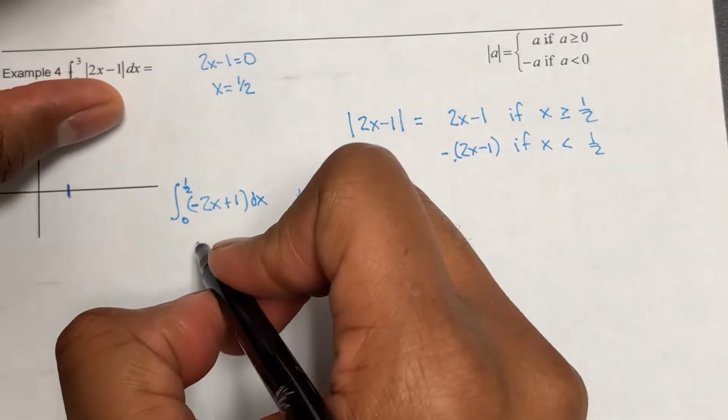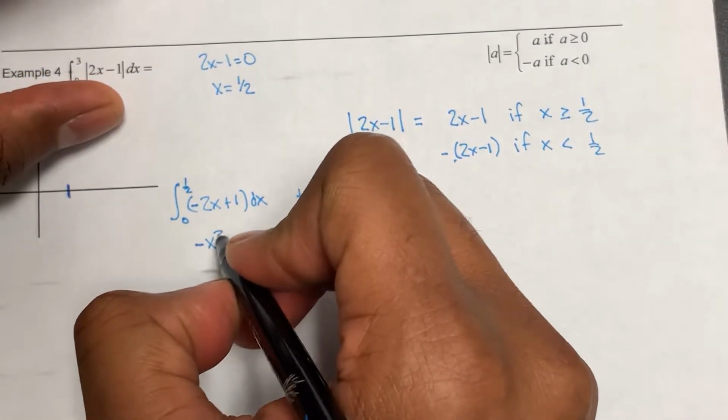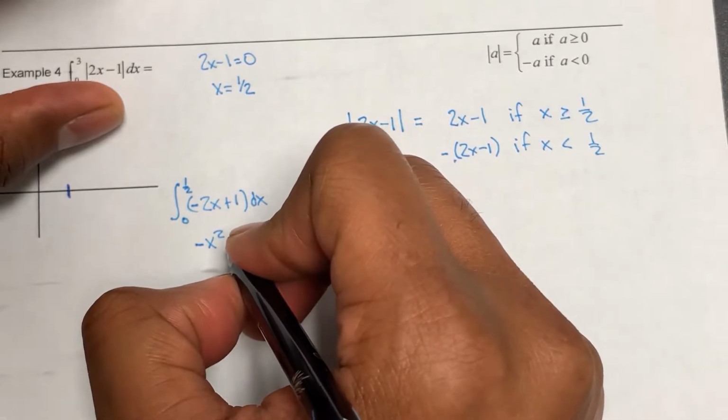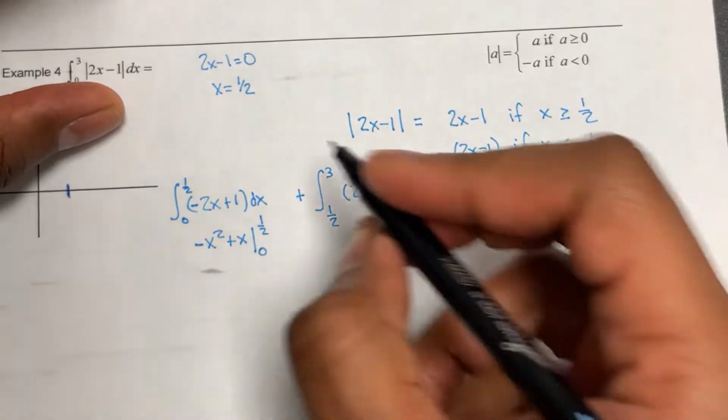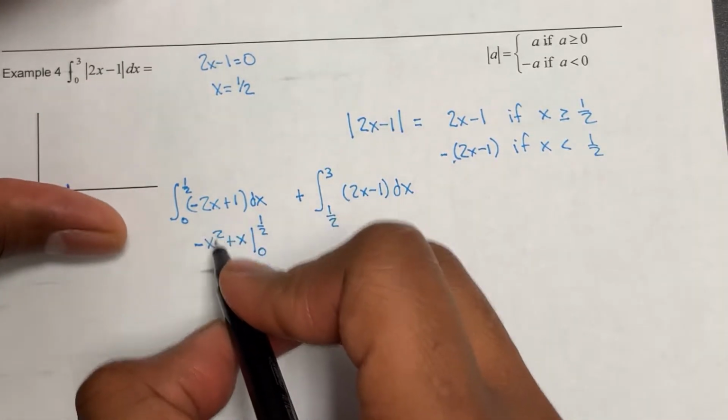When we integrate, we will get negative x squared plus x evaluated from 0 to a half for the first integral.